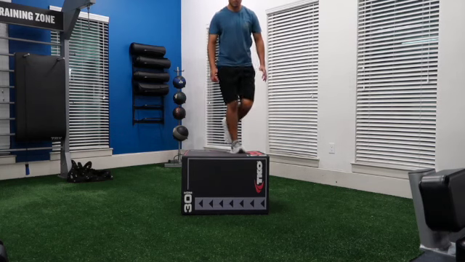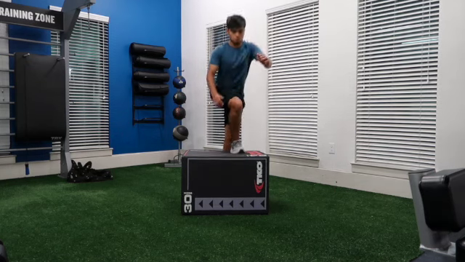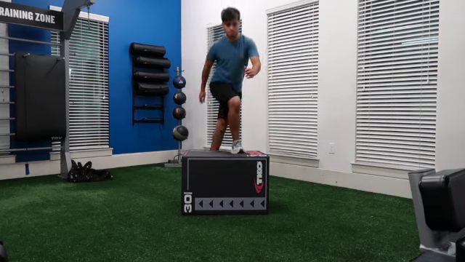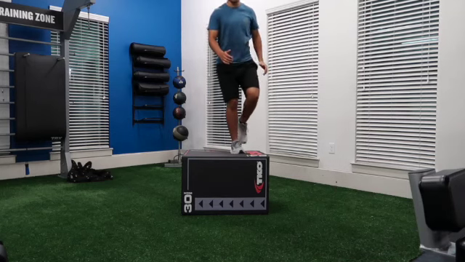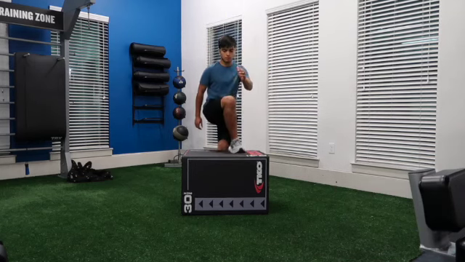Whenever you're performing the step up, you do want to have a slight pause at the top. That way you're getting maximal contraction throughout the range of movement.